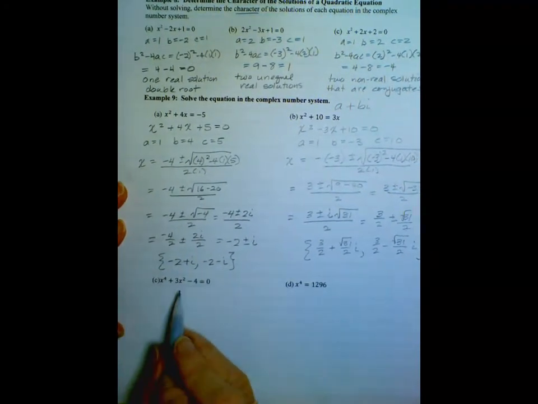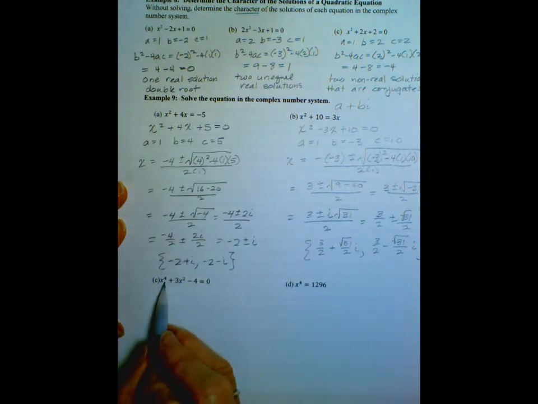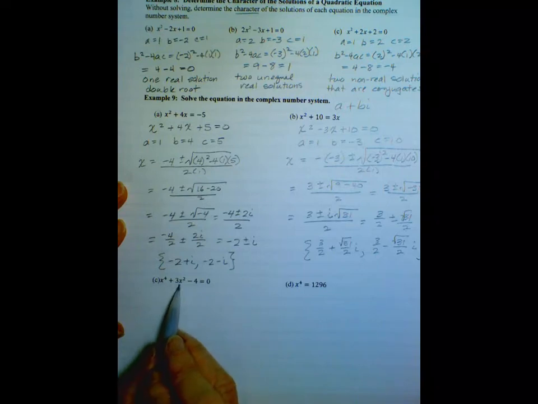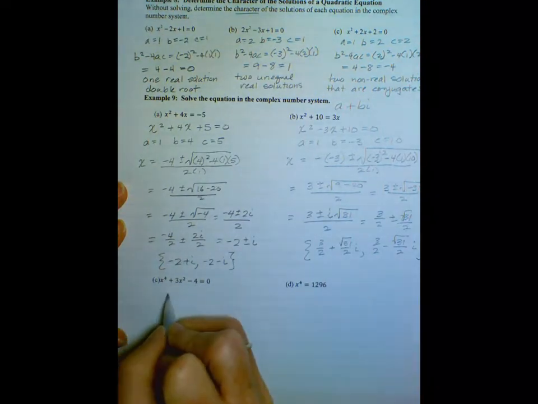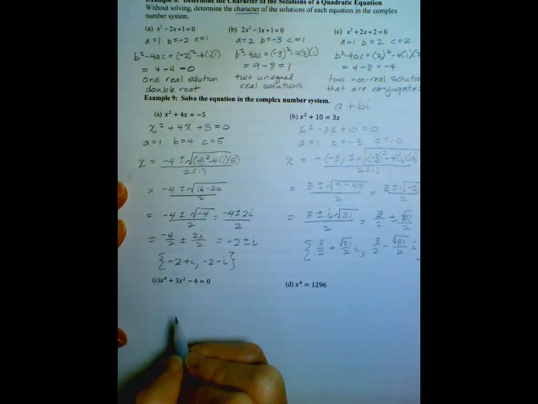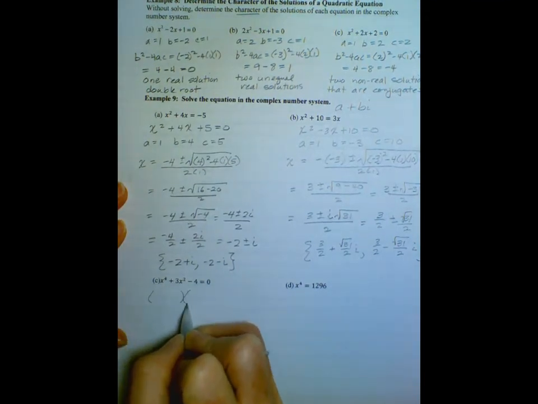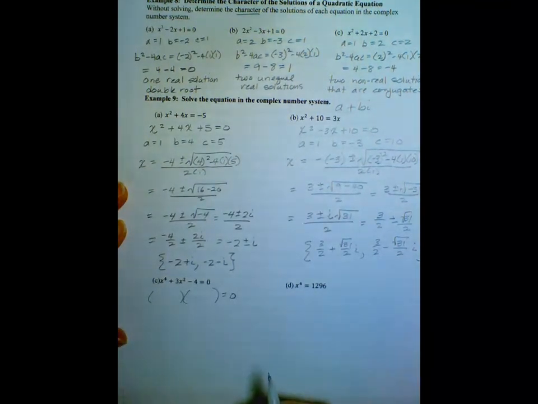Okay, c is not a quadratic equation. It is a 4th degree equation. So let's see what we could do with that. It's possible that it might be factorable. Let's see. Let me try to force this into a factoring situation.